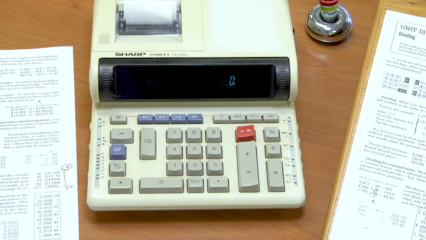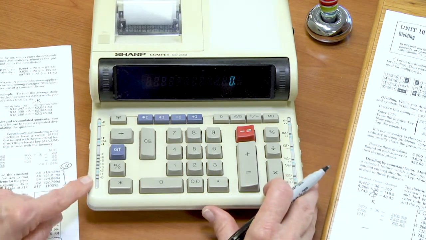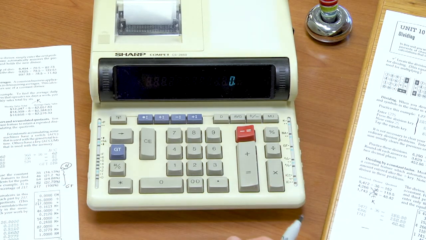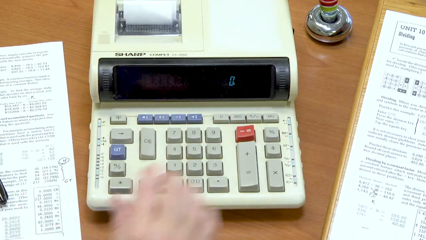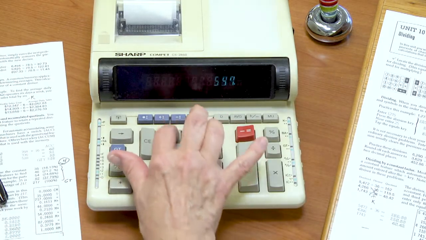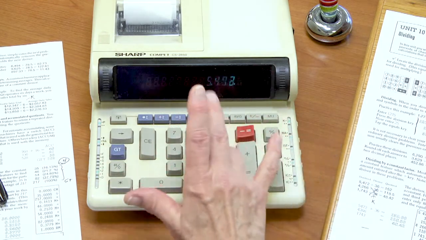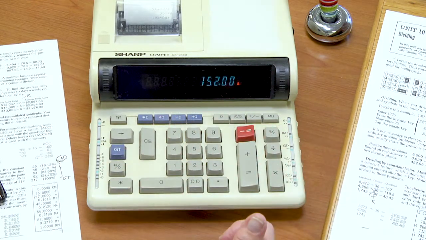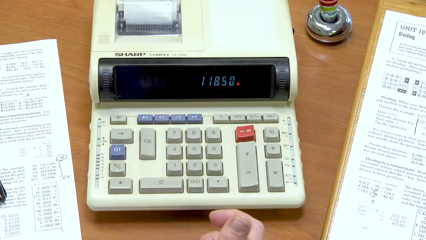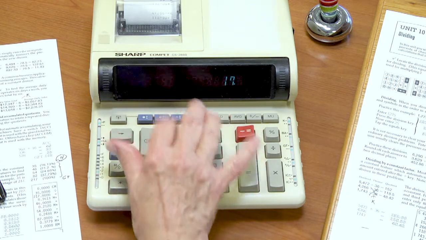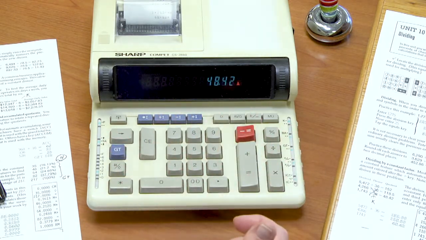So the first thing you want to do is make sure your decimal selector is set on 2 for the first problem and your constant is on. So we have 5472 divided by 36 equals. And we put in the second number, 4266, and it automatically divided itself by the 36. And 1743 equals. Boom. Done with that.